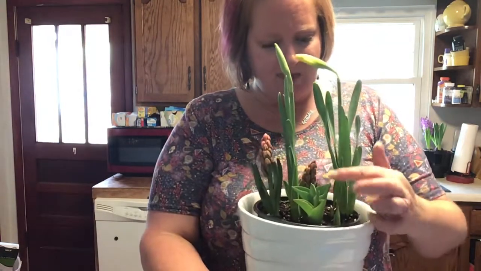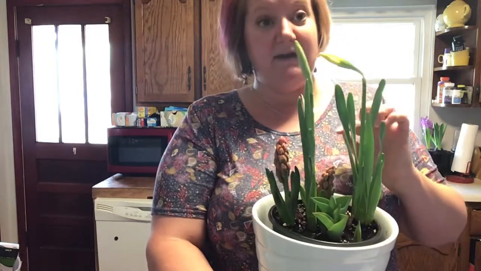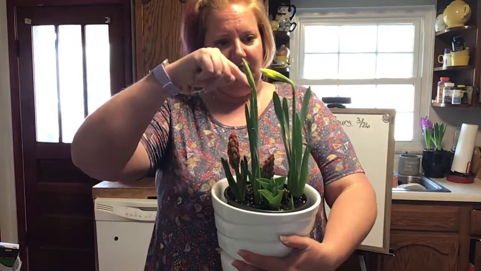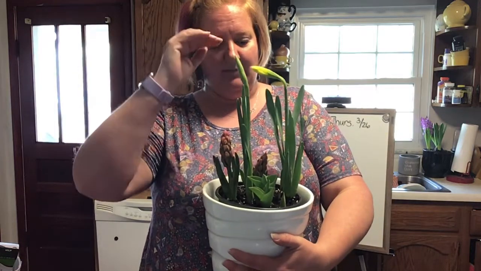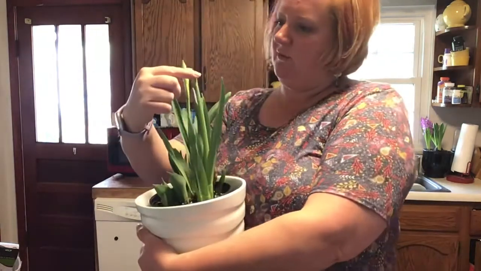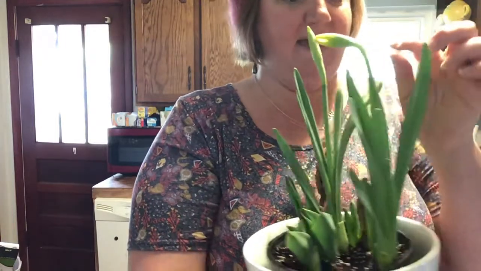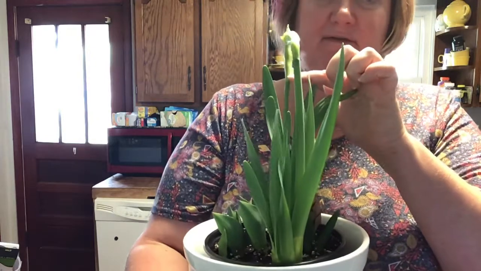But anyway, like we did in my classroom with the amaryllis, we will take the tallest one and measure it. Right now I'm going to go with this one because, even though the flower is kind of bent, the stem of the flower here is a little bit higher than this one.